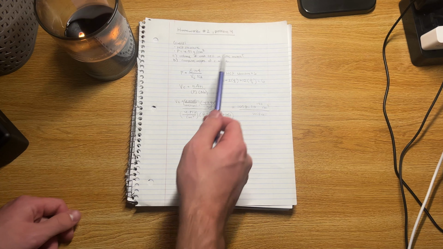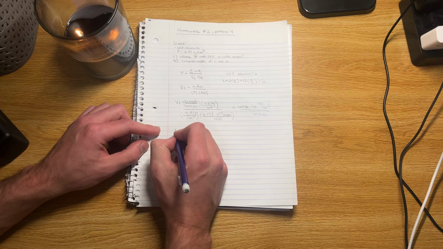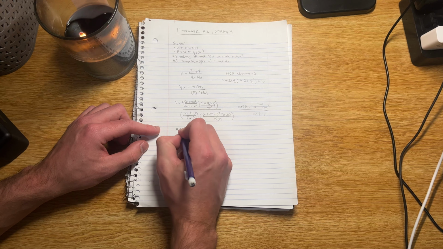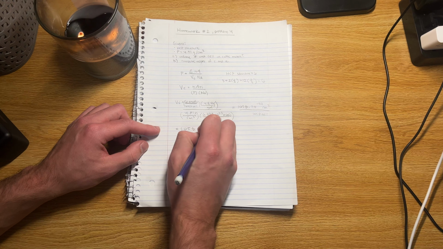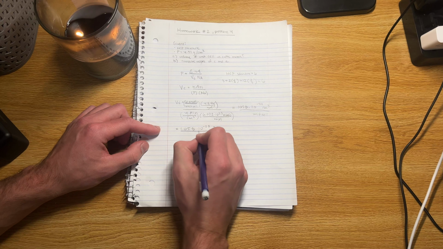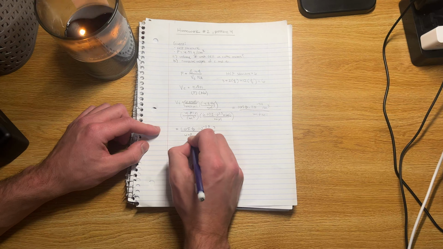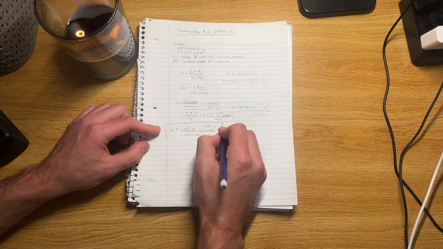But we want it in cubic meters, so we're going to make that 1.058 times 10 to the negative 28th meters cubed divided by our unit cell. And that is part A.